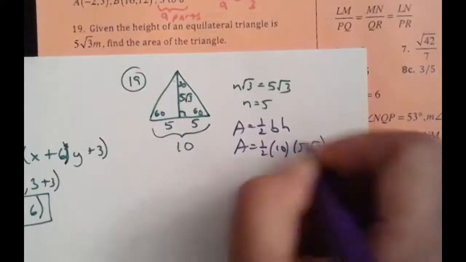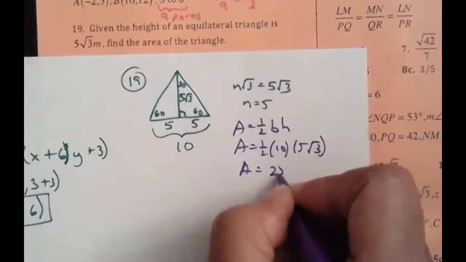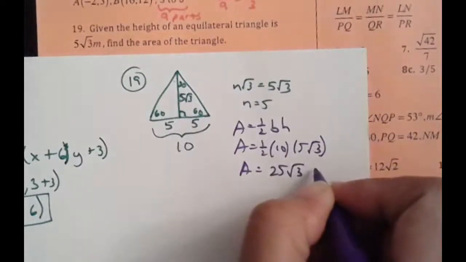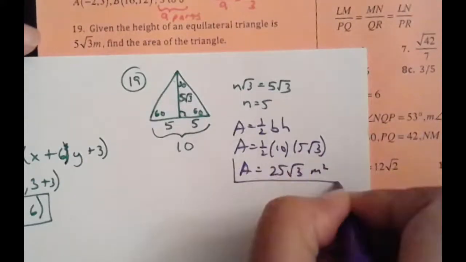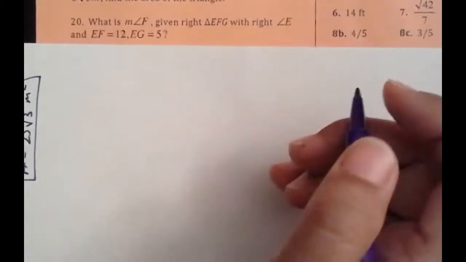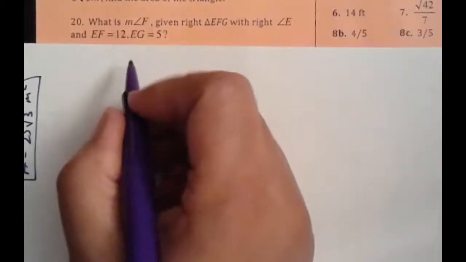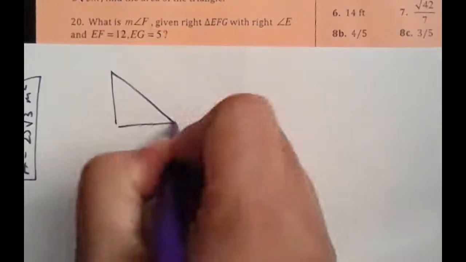All right, let's go ahead and draw a picture for this next one. It says, what's the measurement of angle F if you have a given right triangle? So I'm going to draw a right triangle here, and it says that the right angle is at E. So it doesn't matter where you put the other letters. I could put F and G here. It doesn't matter which order. Now I also know that EF is 12, and I know EG is 5.